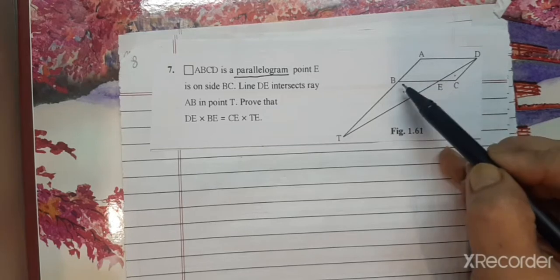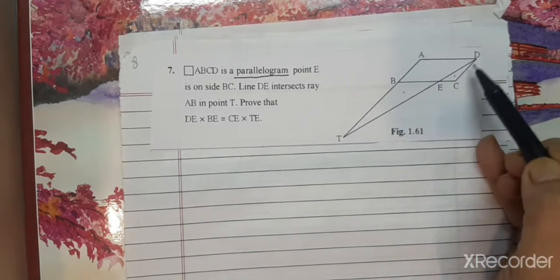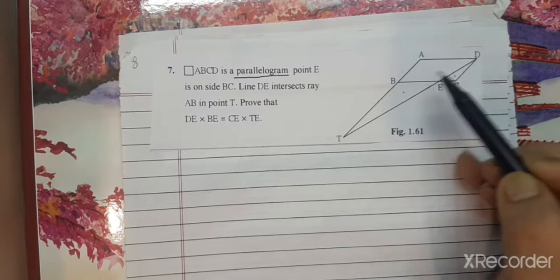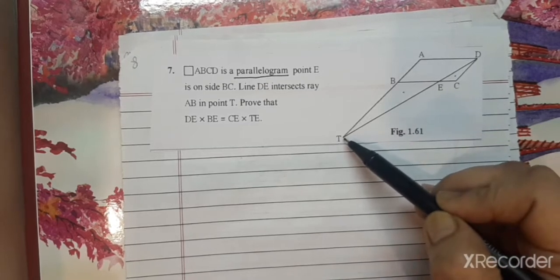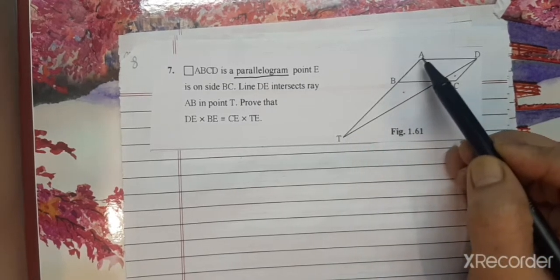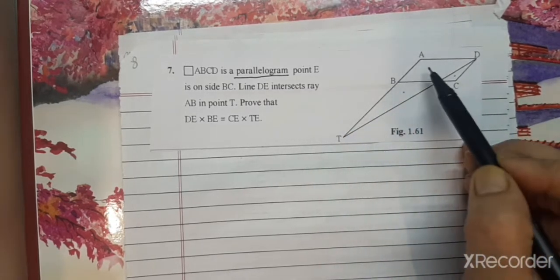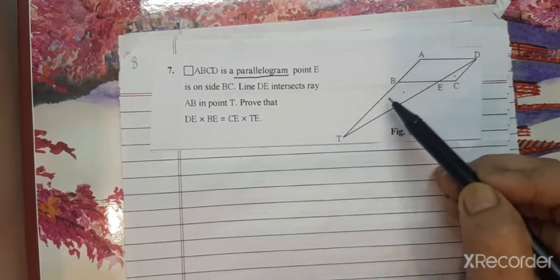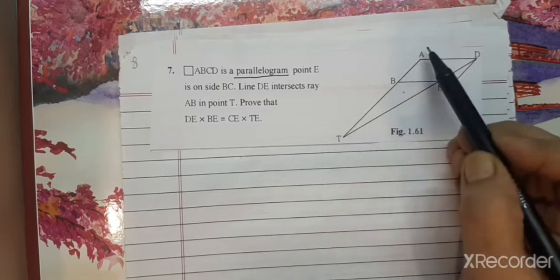Now if you look here, ABCD is a parallelogram. So here AB is parallel to CD. Okay, if AB is parallel to CD and this point T is in a straight line with AB, because in the given it is said that when AB is extended, it meets this ray here at T. So that proves that A, B, T are in one line.